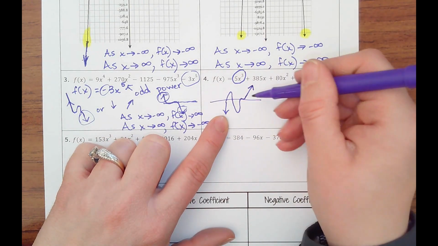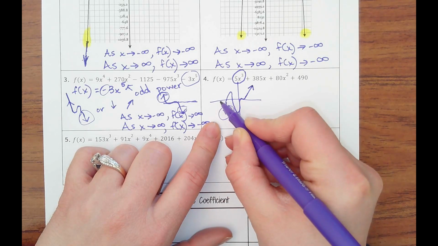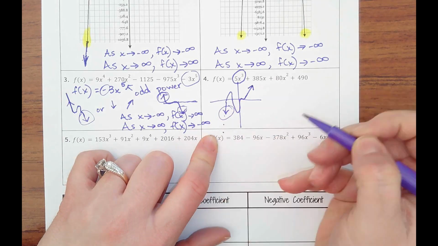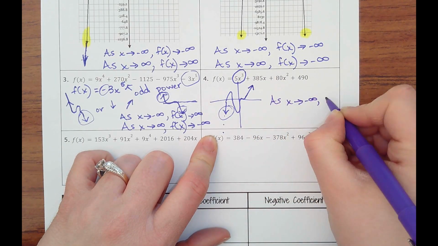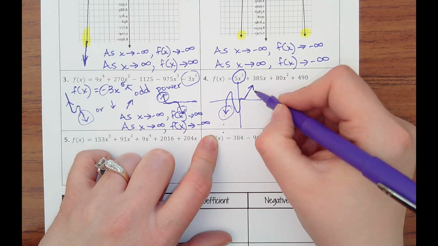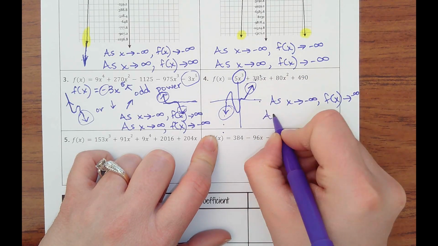So this end here would be, as x is going to the left, x gets smaller, y gets smaller. And then on this end, as x gets bigger, y gets bigger.